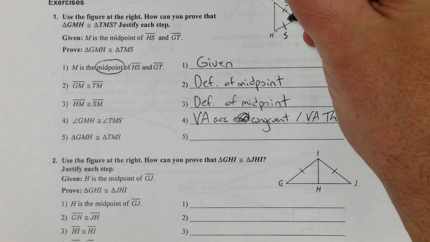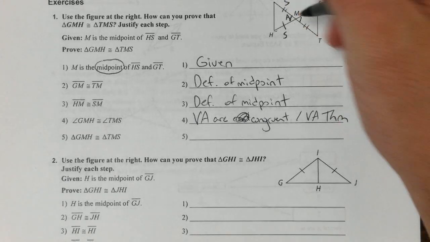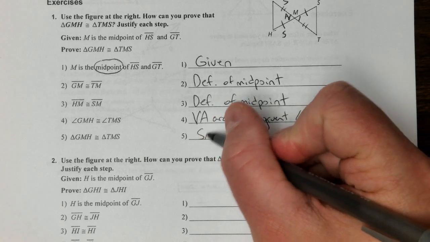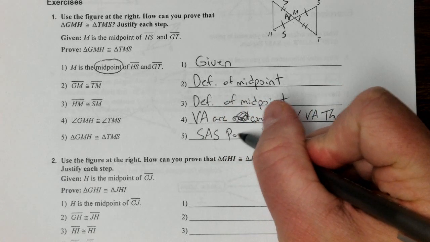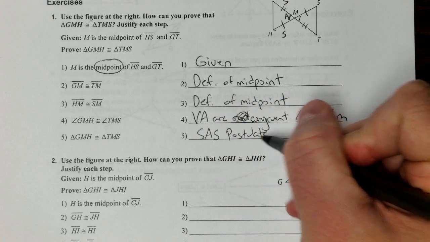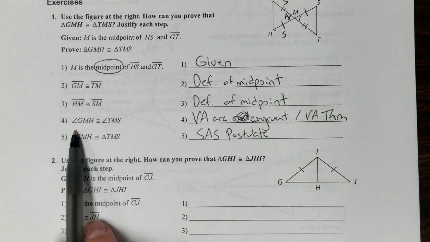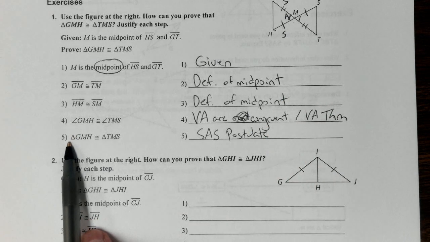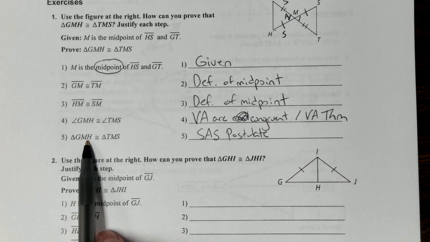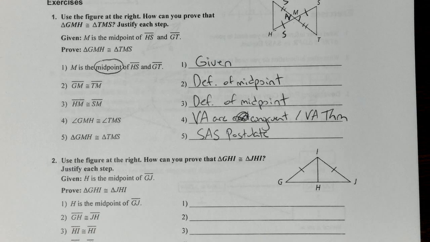And so now that we have the A between the two S's, then this would be SAS postulate. Notice the angles and the triangle have the order of the letters the same. So it kind of makes it easy. So SAS postulate. Any questions?